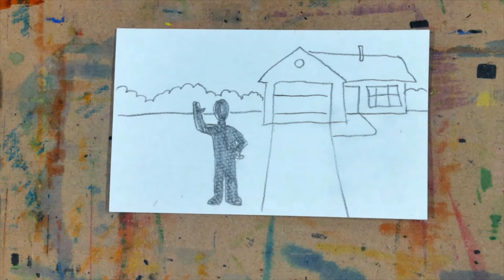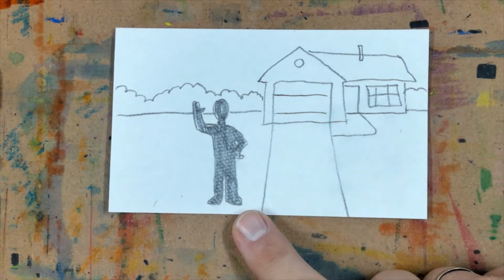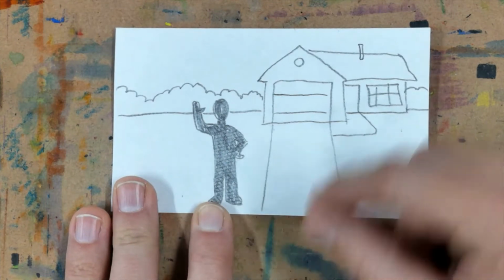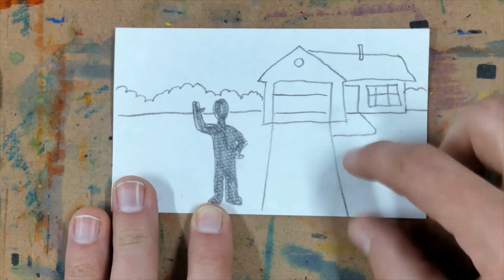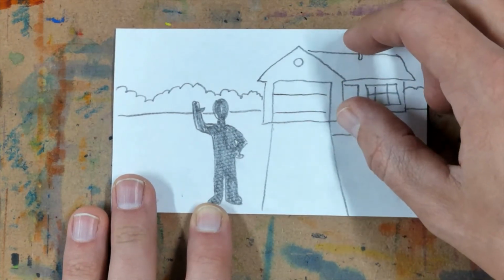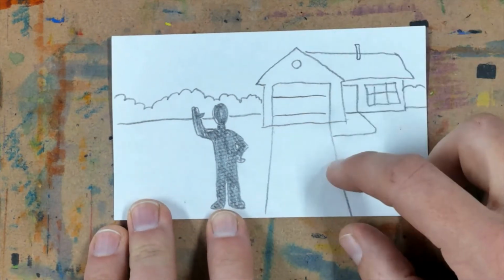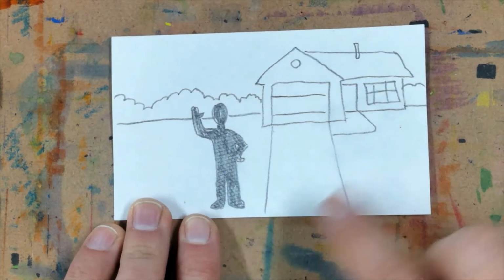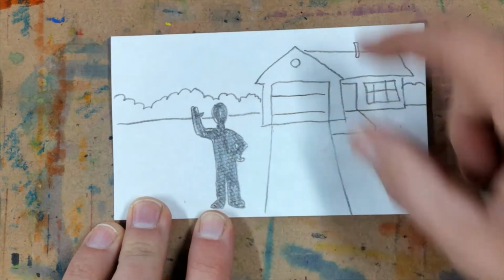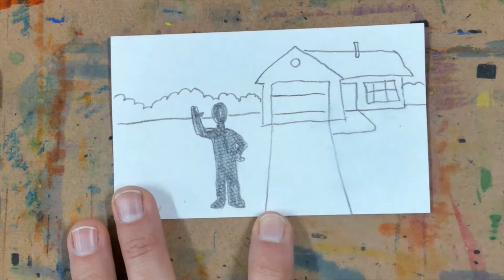Alright, so this is your next door neighbor Dale, and he's waving hello to you. And here's a few things to notice. Number one, Dale is close to us. We can tell because his feet are close to the bottom of the page, and the house behind him is up higher in the page. The higher up on the page, the further away the thing is from the viewer. We are the viewer in this case. And the lower things are on the page, like Dale here, that means he's closer. So by bringing him down and the house up and the size of them, we've created some space.